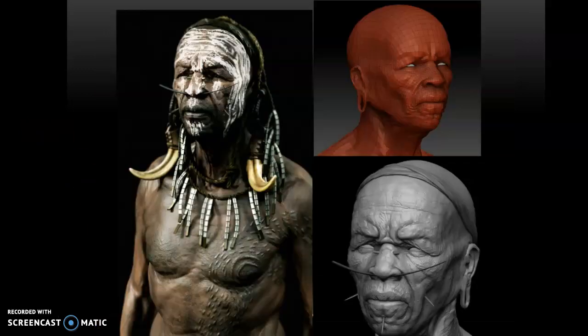For a lot of graphic designers out there, I want you to see what's going on and the inspiration that can happen from traditional art. This is a contemporary man from the Omo Valley region of Ethiopia, and you can see digital graphic designers have resurfaced his face on a computer. And this is really digital art.